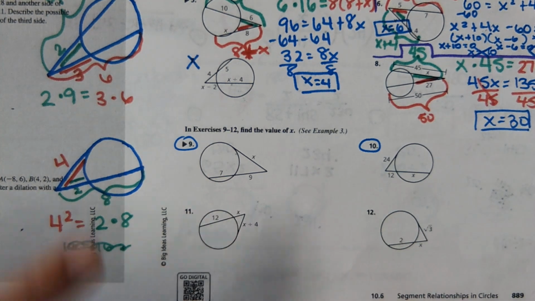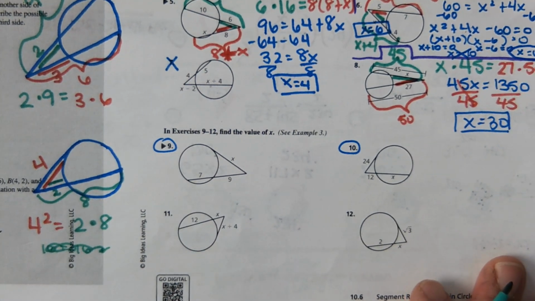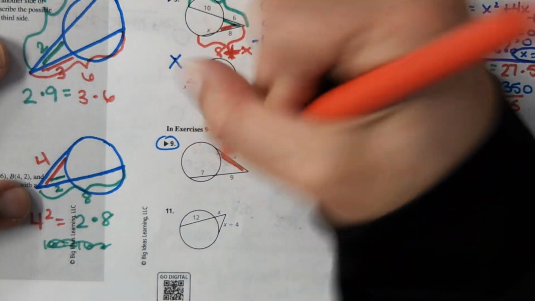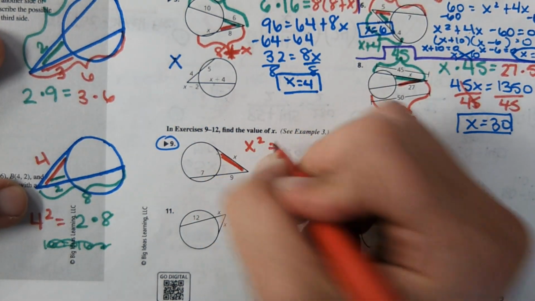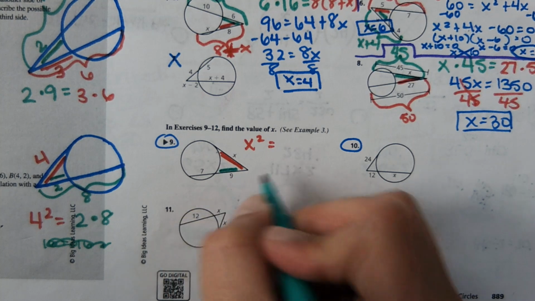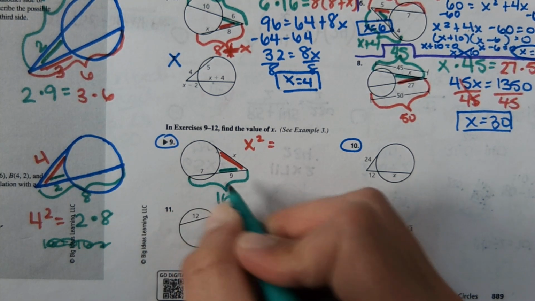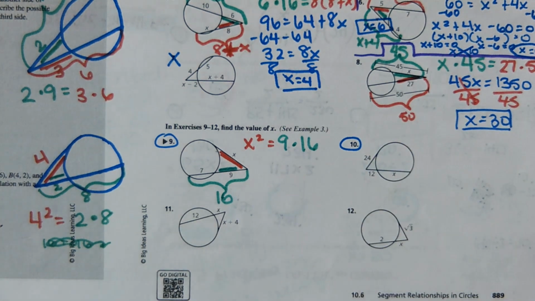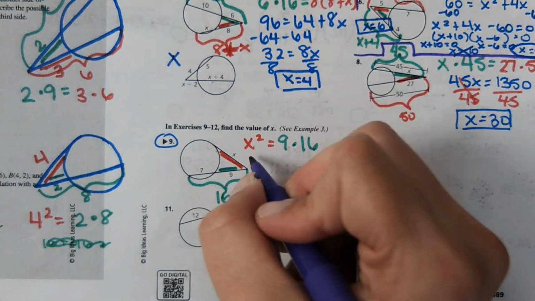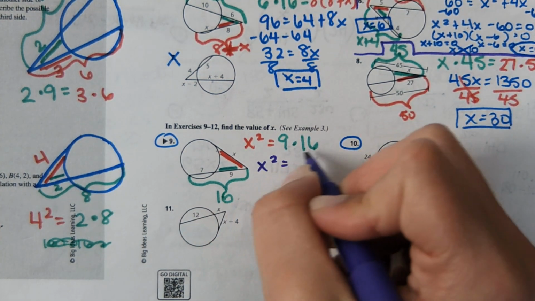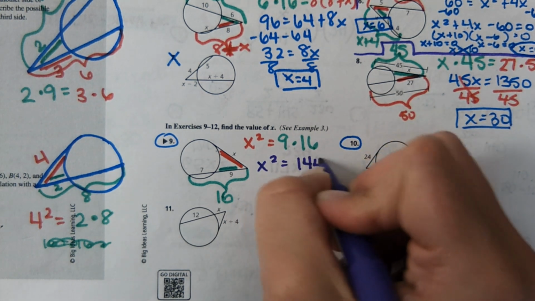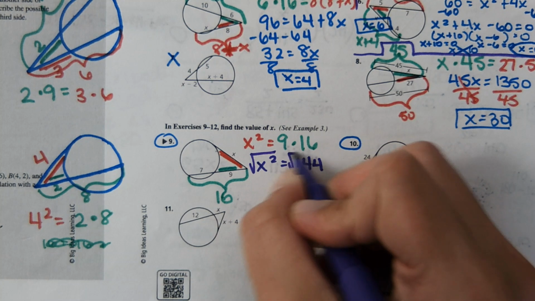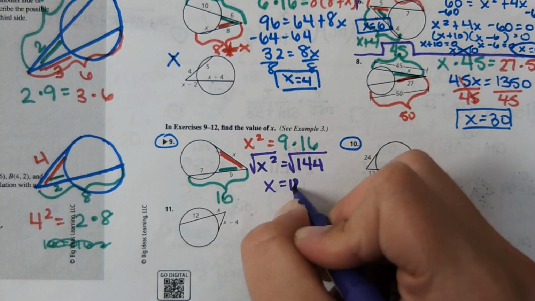Okay. Then over here for number 9, that's what we're going to be doing. So we have this exterior segment. Let me stick to the same colors. This squared, so it's going to be x squared equals 9 times the length of the whole thing, which is 7 plus 9, 16. So 9 times 16. So x squared equals 9 times 16, which is 144. Take the square root of both sides and x equals 12.